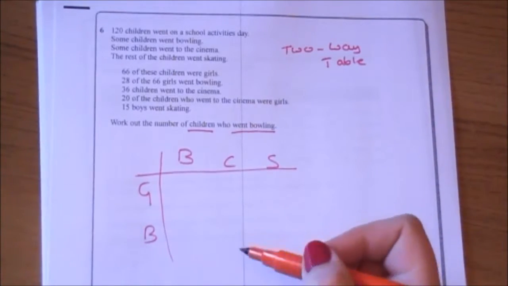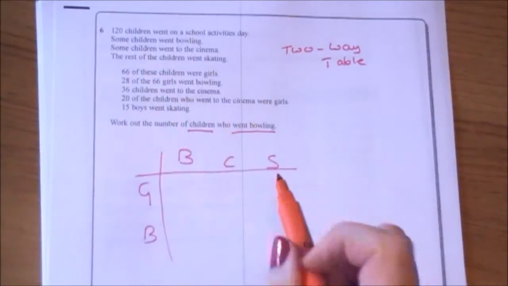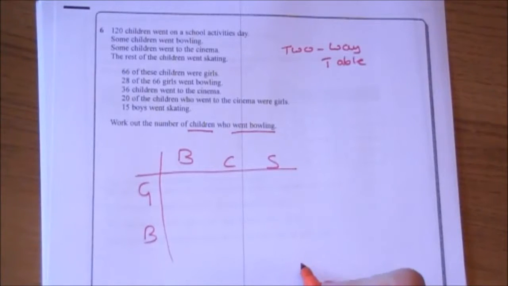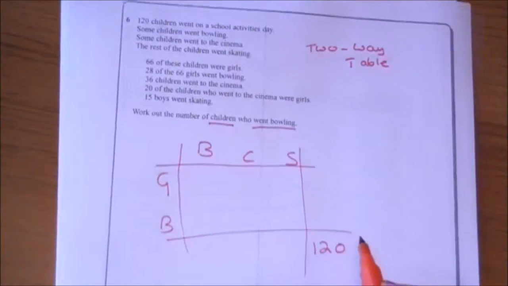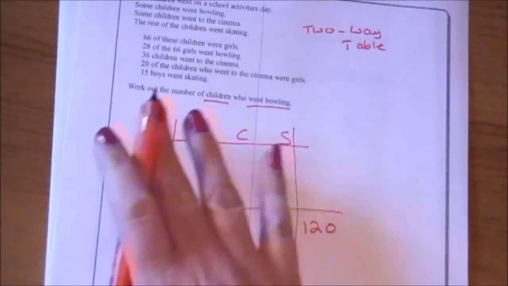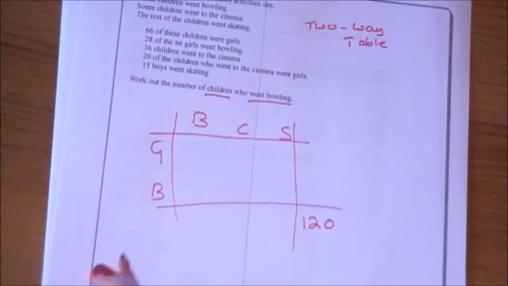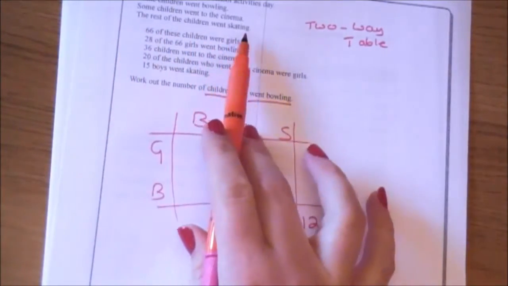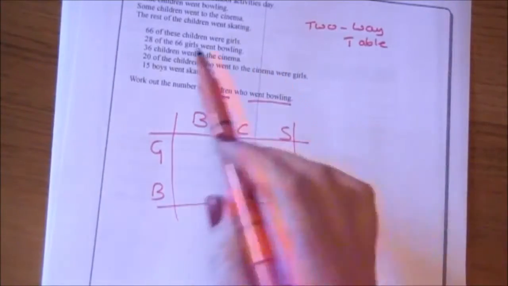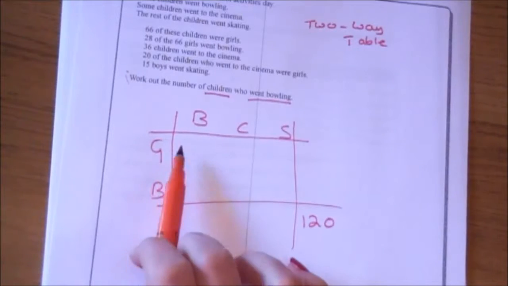So now I'm going to put the information in from the question. So 120 children went on the activity day. So that means that the total of everything is going to be 120. Everybody that's involved is there, 120. 66 of the children were girls. So here's the girls.